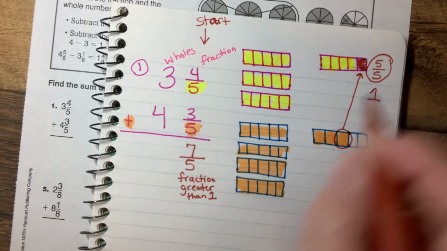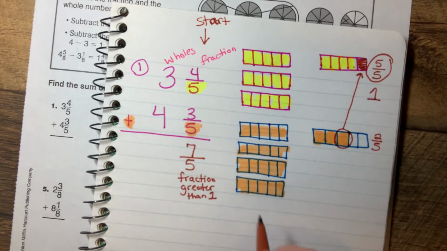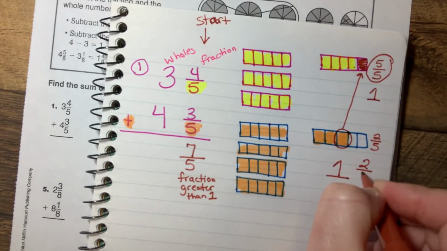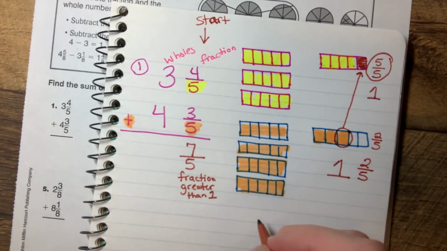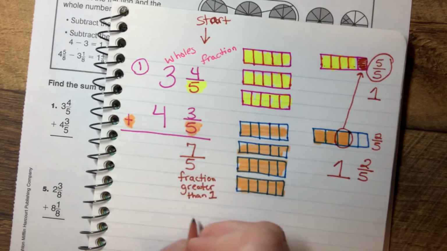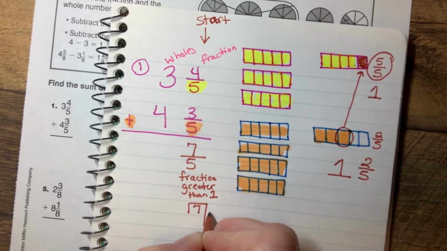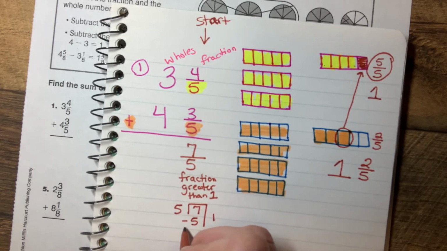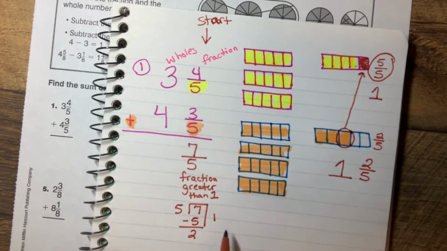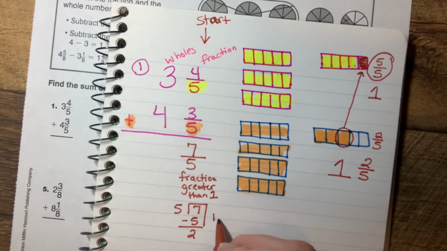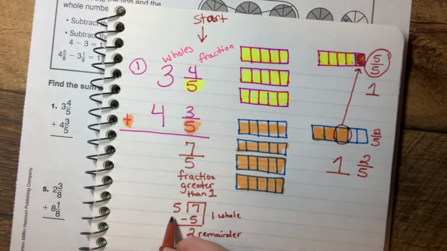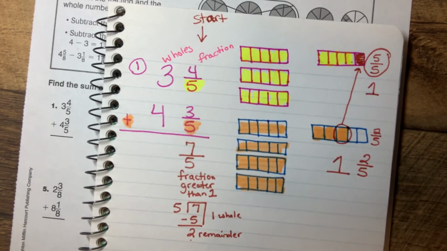Perfect, 1/2. So 7/5 is the same thing as 1 and 2/5. Now you can use division. You could have done 7 divided by 5. It goes in one time. 1 times 5 is 5. 7 minus 5 is 2. 1 is my whole number. I have a remainder of 2, and my denominator is 5, and it's going to stay the same. So I could have done that.